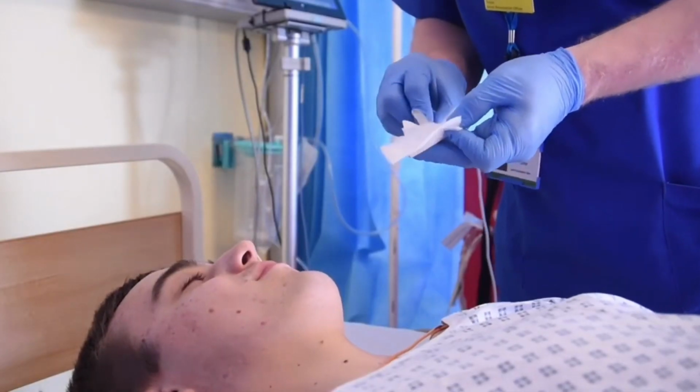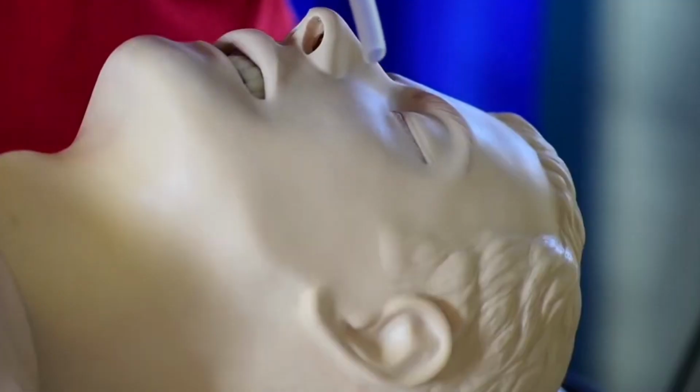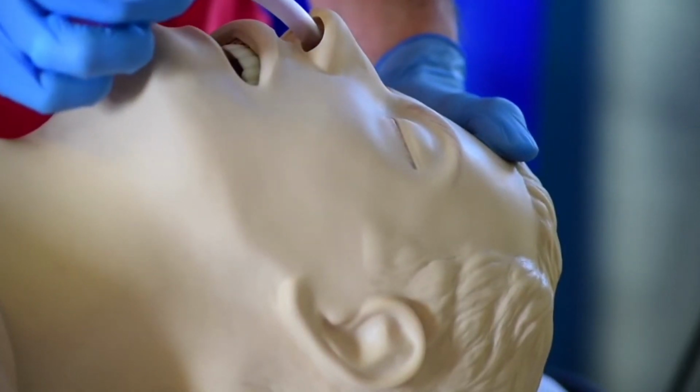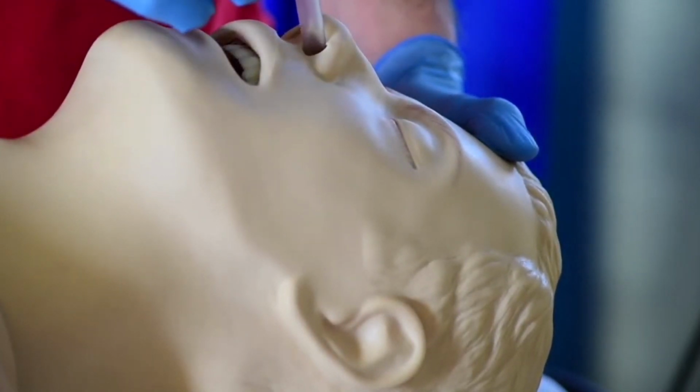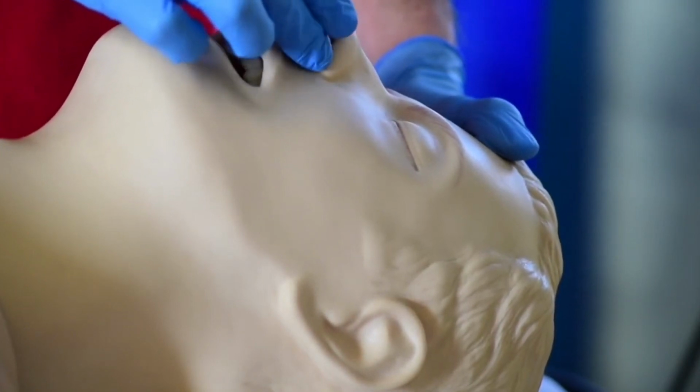The NPA is lubricated, taking care not to occlude the lumen with a plug of lubrication gel, and carefully inserted from the nasal opening up into the nostril. When a sufficient length has been passed to have cleared the nostril, the airway is then inserted vertically back into the nasopharynx.